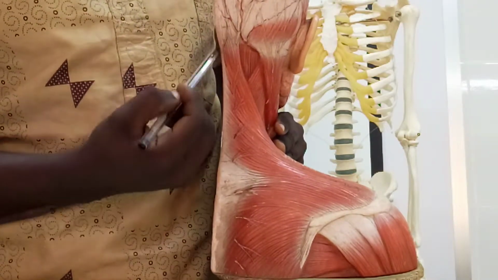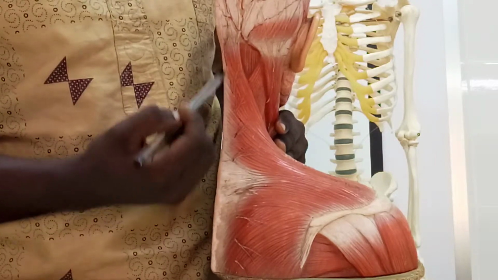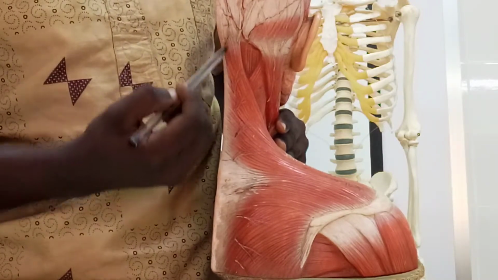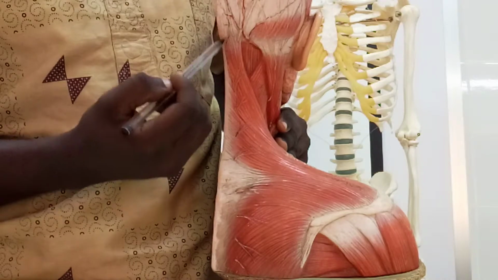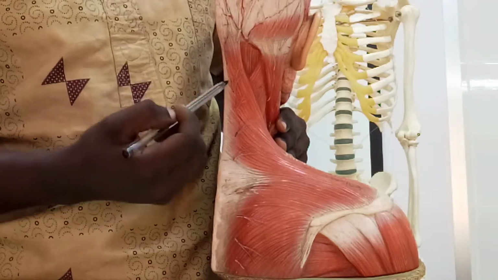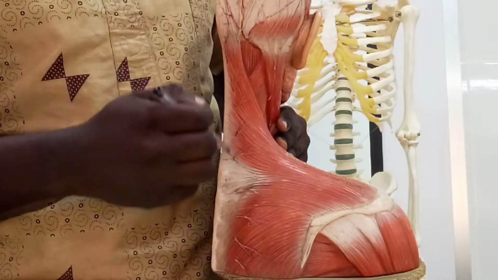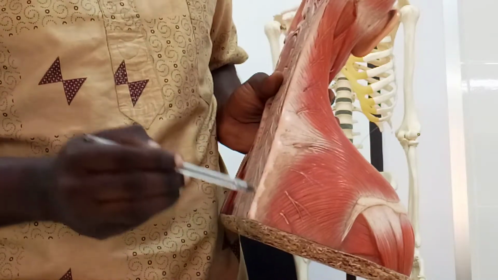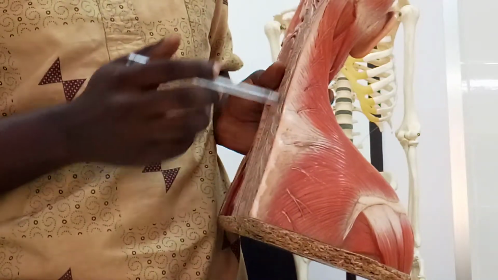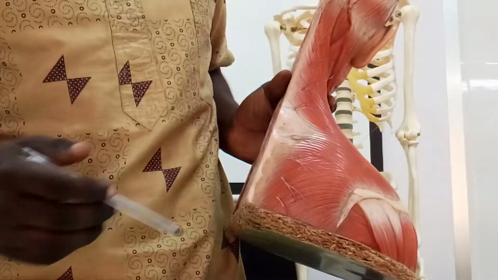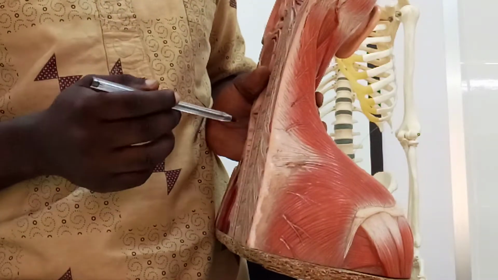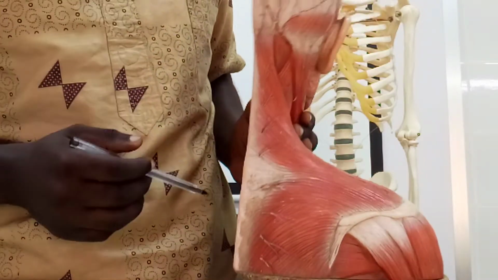Again, there's a ligament in the midline posteriorly, the ligamentum nuchae. Then of course all the spinous processes of the thoracic vertebrae will be related to it.